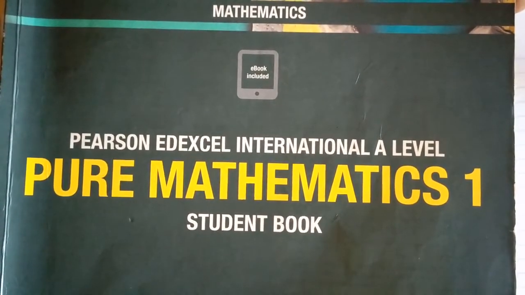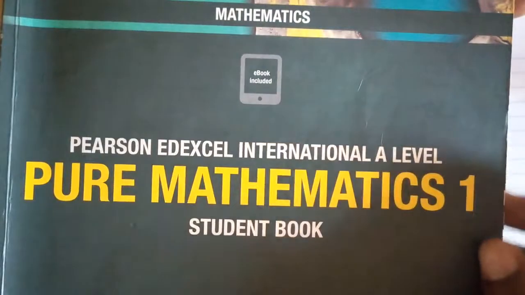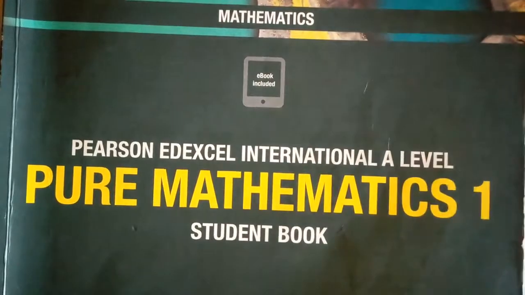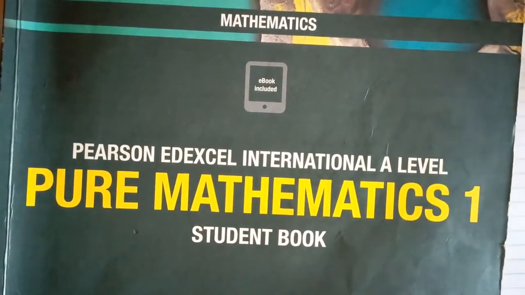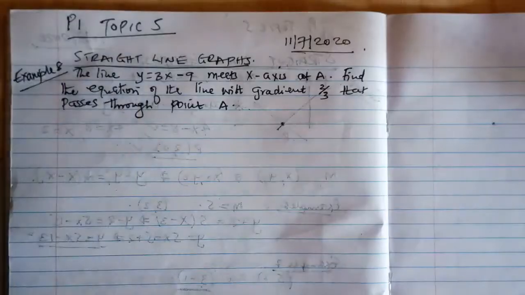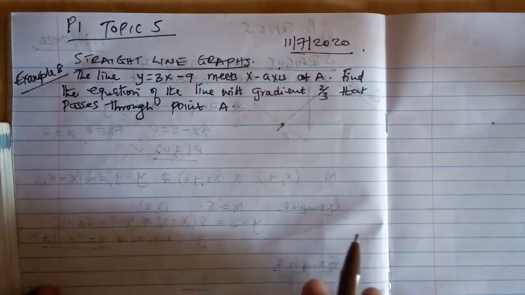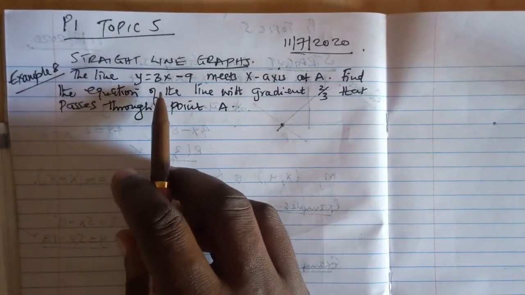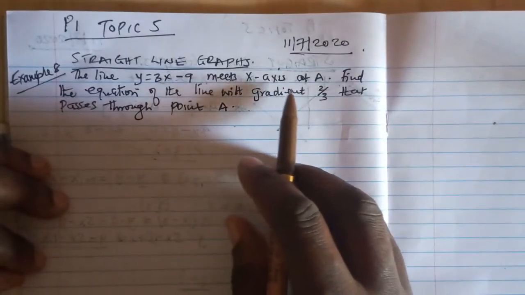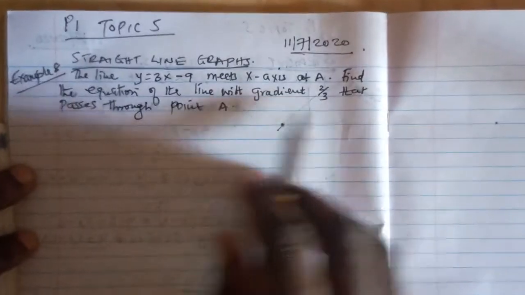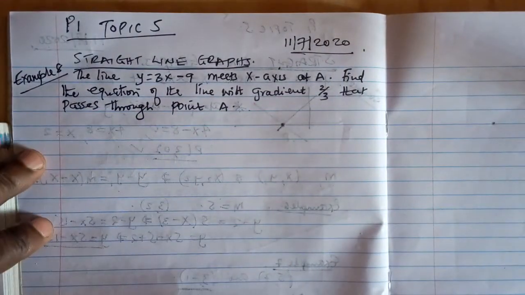As we have been doing, I'm going to explain example 8 and example 9 of topic number 5, straight line graphs of Pure Mathematics 1 under Pearson Edexcel International Advanced Level. Let's go straight to page 91, and we meet example 8: the line y equals 3x minus 9 meets the x-axis at point A. Find the equation of the line with gradient 2/3 that passes through point A.